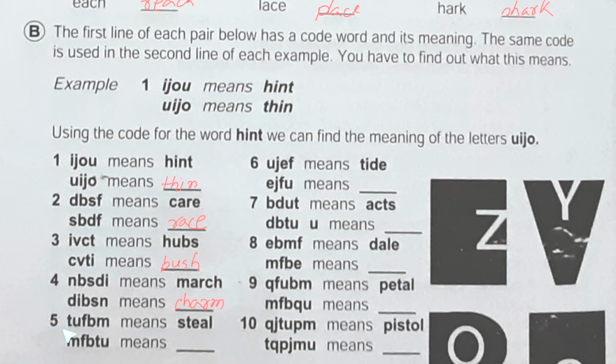Next one, number 5. TUFBM means steel. Here see M has come first, M means L, so right here L first.